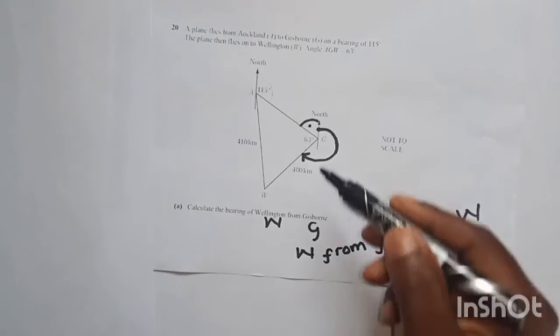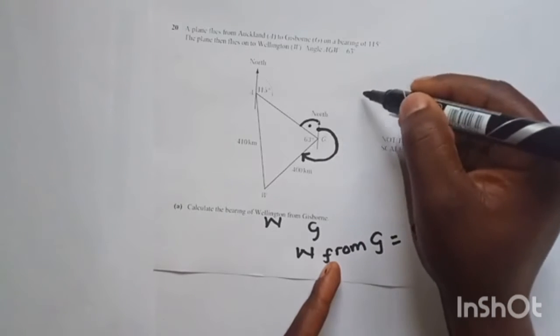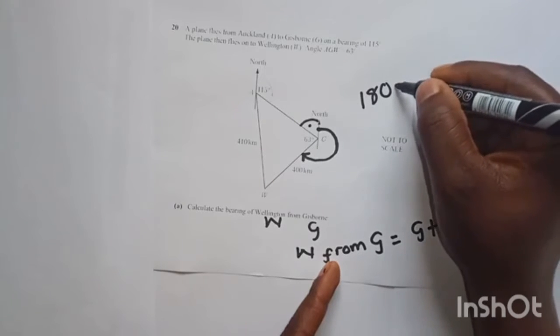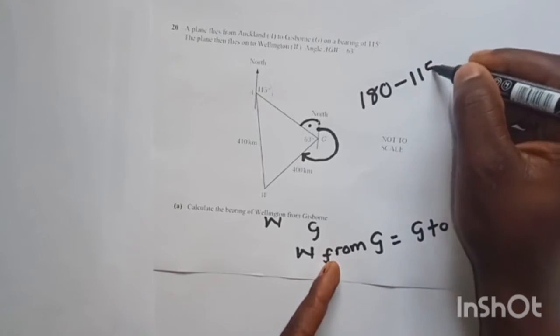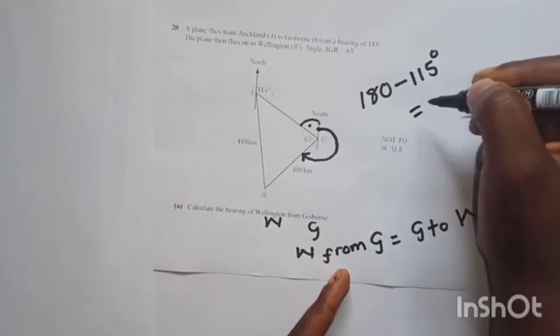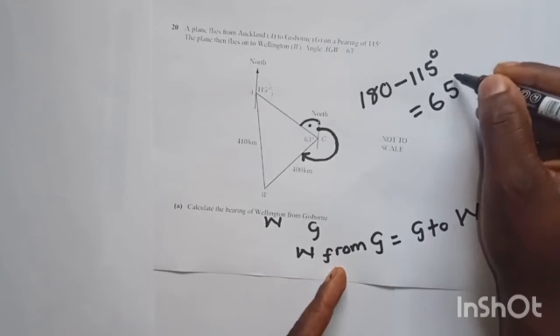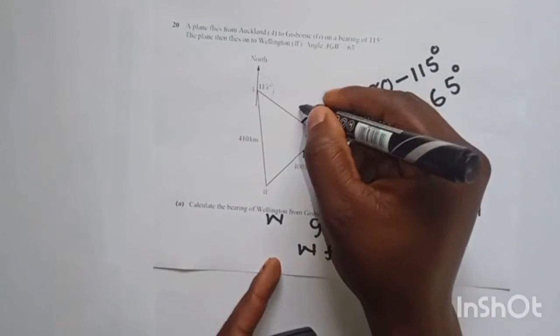So to find this angle, I'm going to subtract 115 degrees from 180, you get 65 degrees. So this angle is representing 65 degrees.